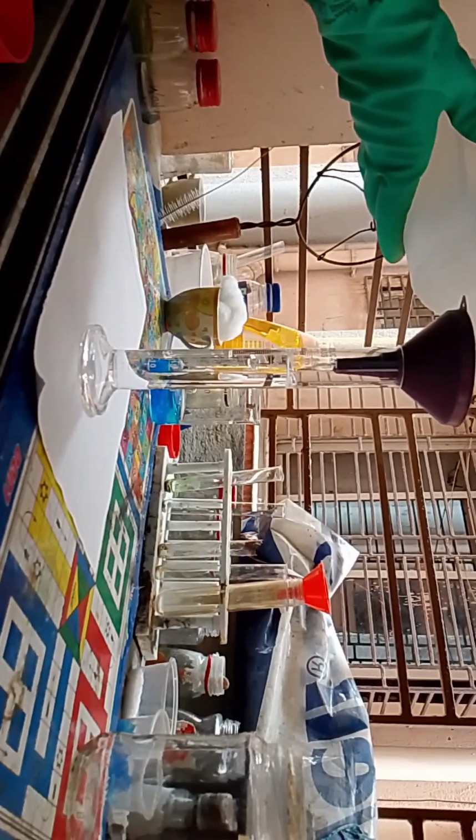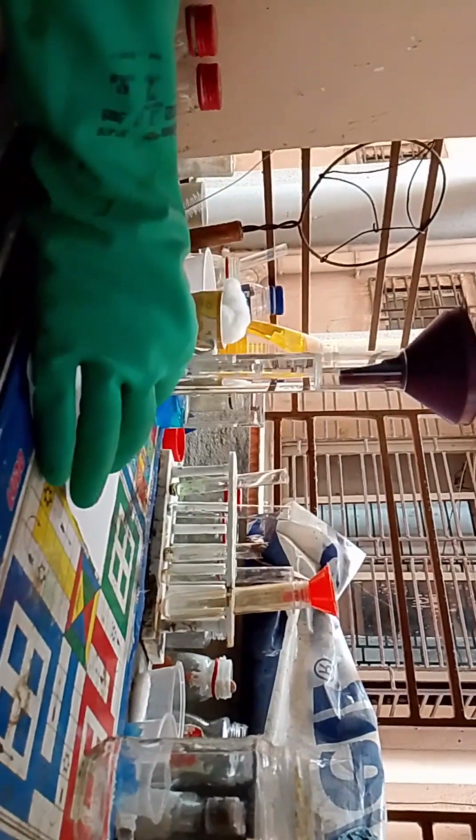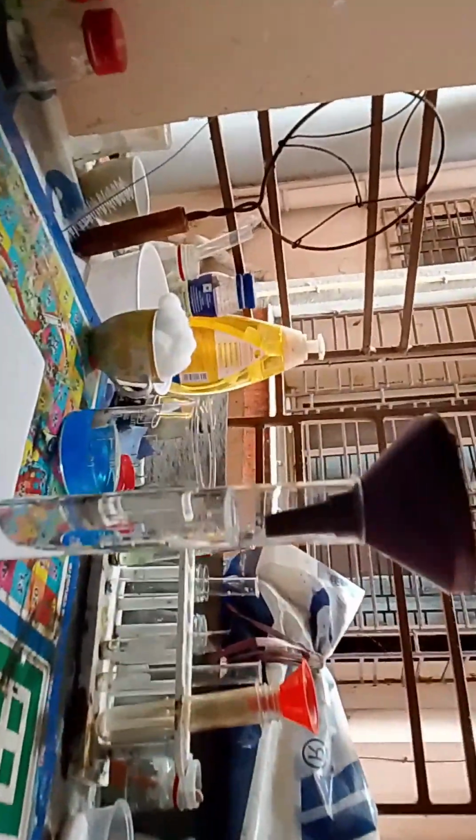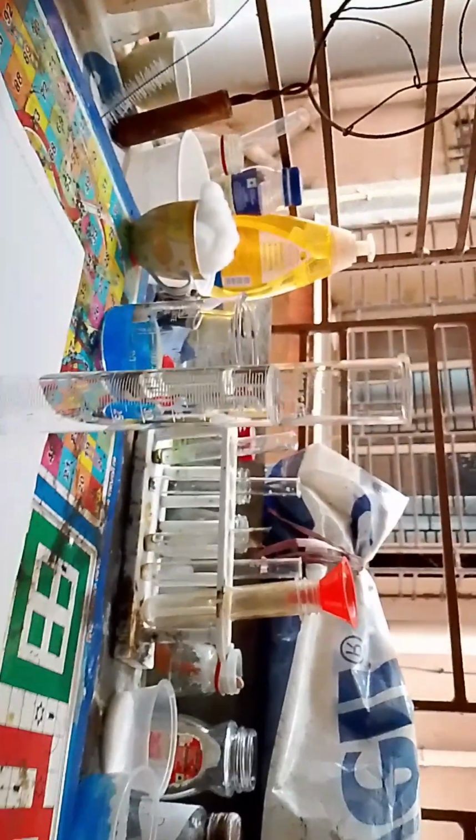This time we will be dissolving oxalic acid. I'll ask my cameraman to show the water touching the mark. Okay, great. This is the 50 ml mark.